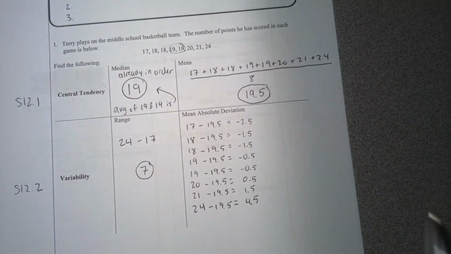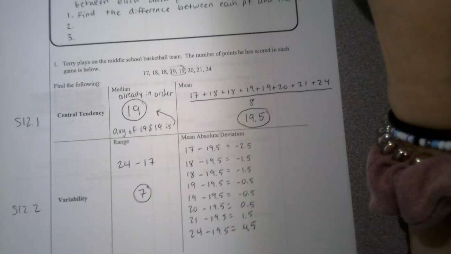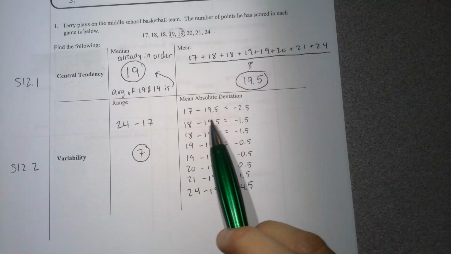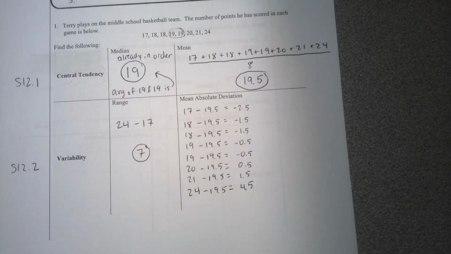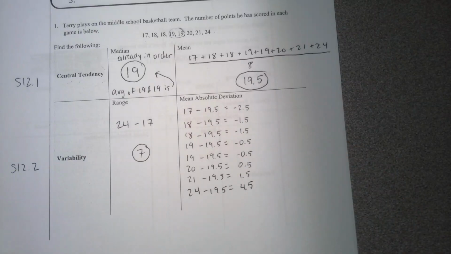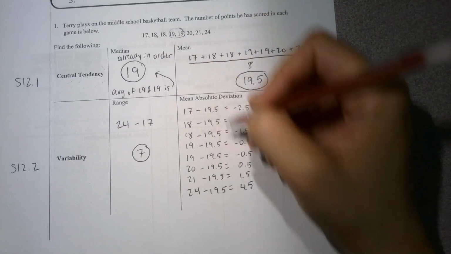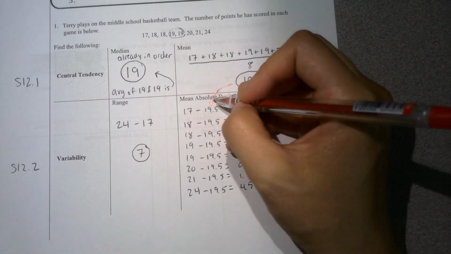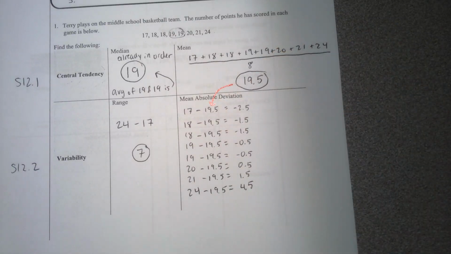So all we're doing, if we look at the steps, it says find the difference between each point and the mean. So I took each point and I found the difference, subtracting the mean, which was from here. So if you want to remember where you get that number from, this nice red sparkly pen. Okay, second step.